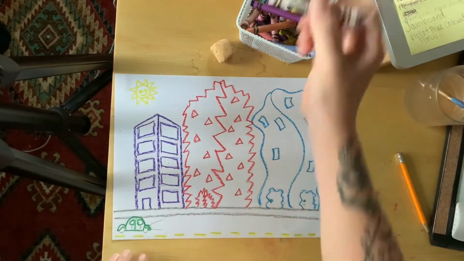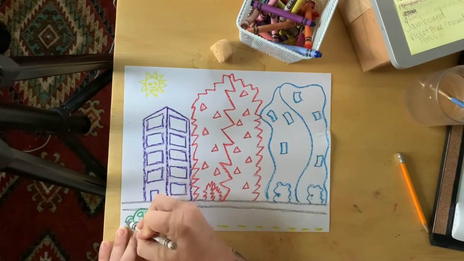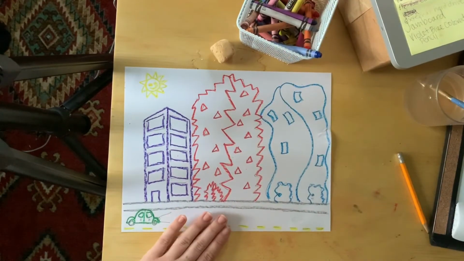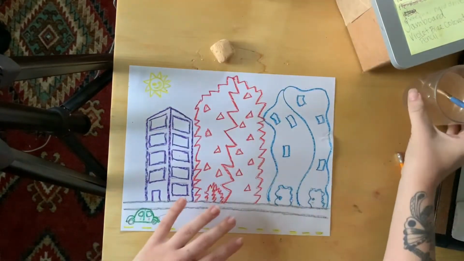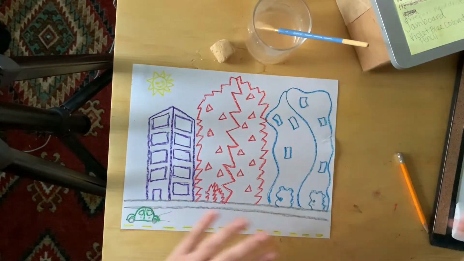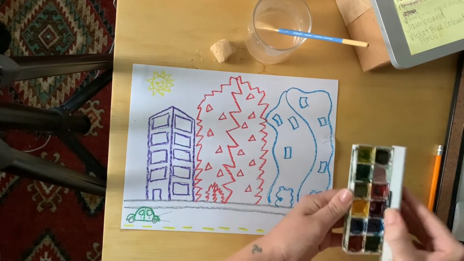Okay, gray for the tires. Now we're all done with our silly city. It's all finished in crayon. So now I can take out my watercolors, if my adults and parents at home are allowing me to.